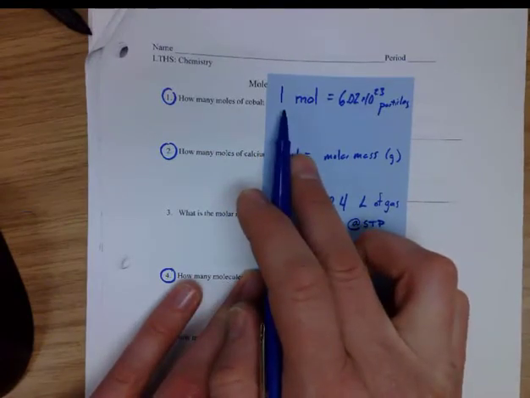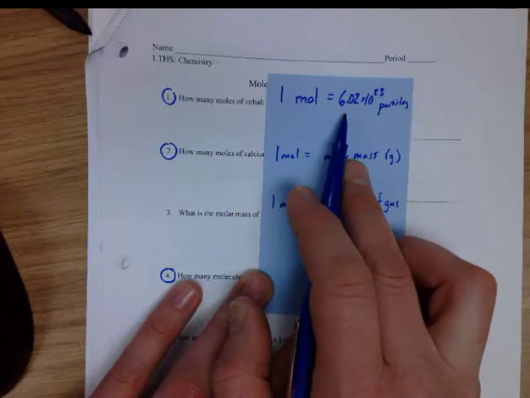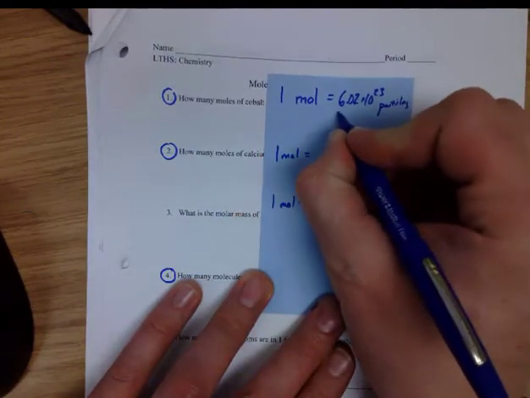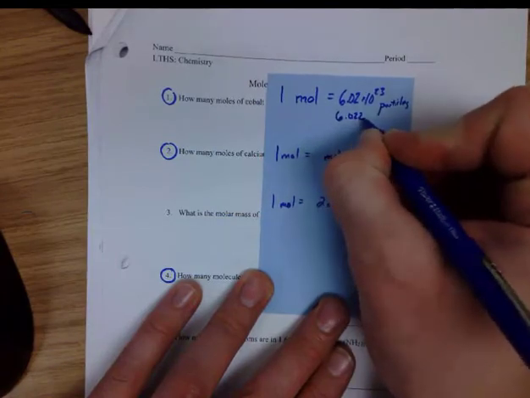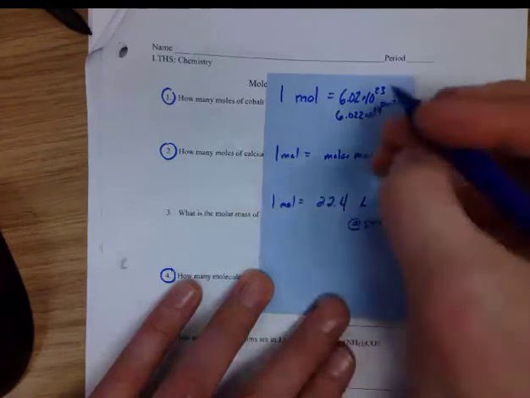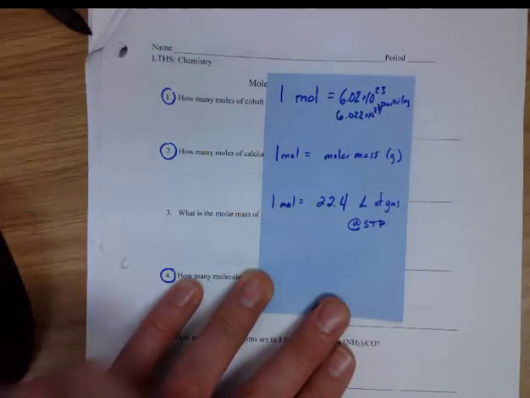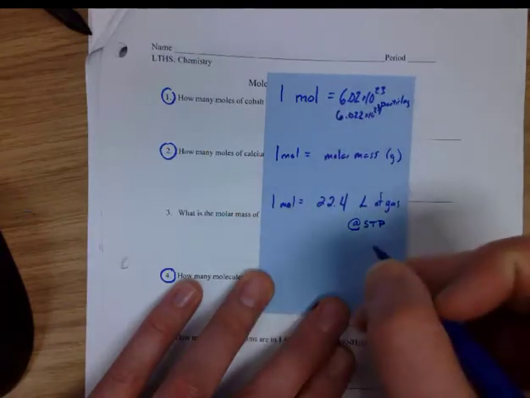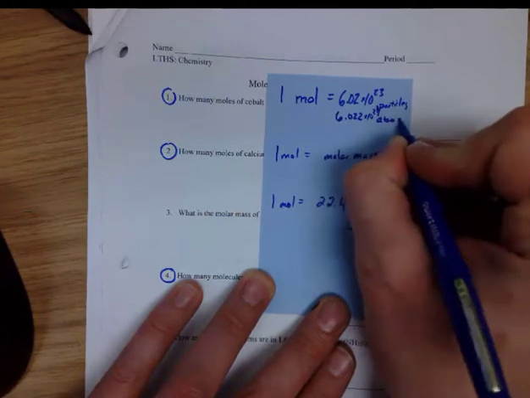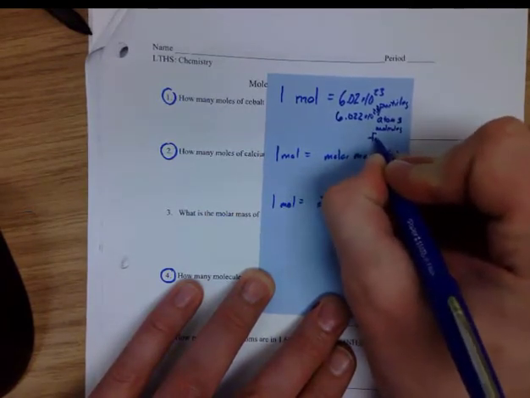Before we get started here, I just want to remind you, or make you note, put this in your notes. We learned last week 1 mole is going to be equal to 6.02 times 10 to the 23rd particles. Now I know that sometimes in some places they say it's 6.022 times 10 to the 23rd, and sometimes they say 6.02 times 10 to the 23rd. I don't really care which you use. I tend to use the shorter version.